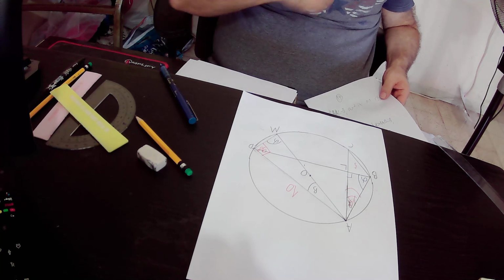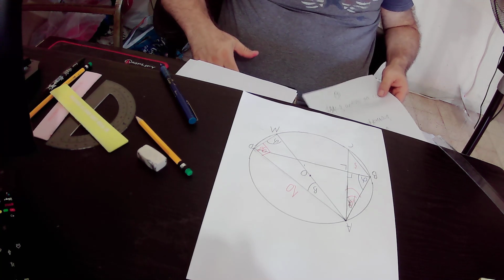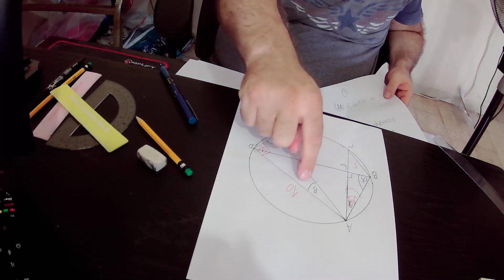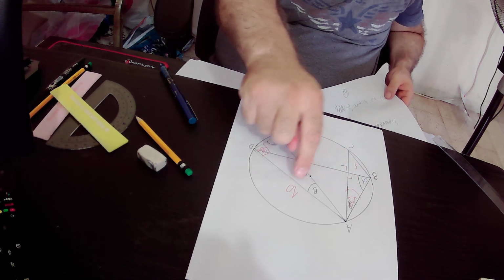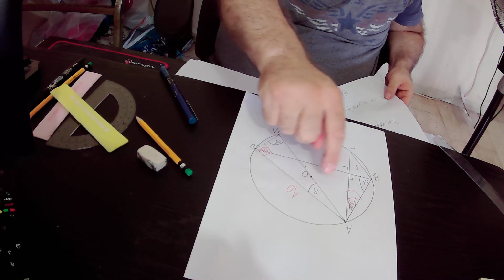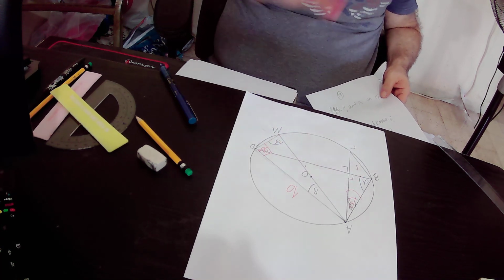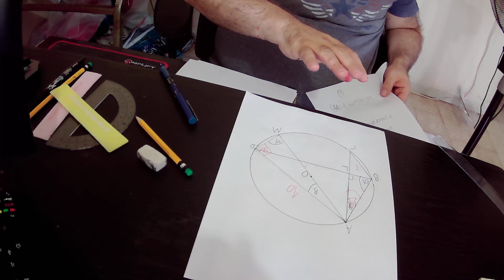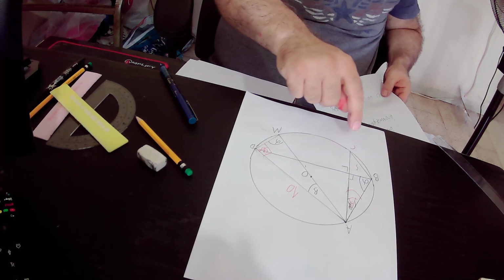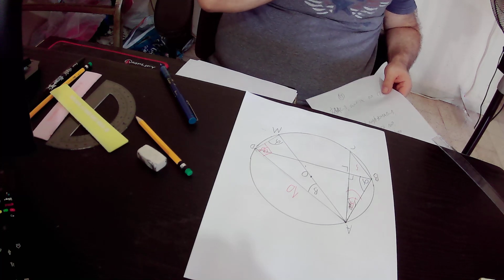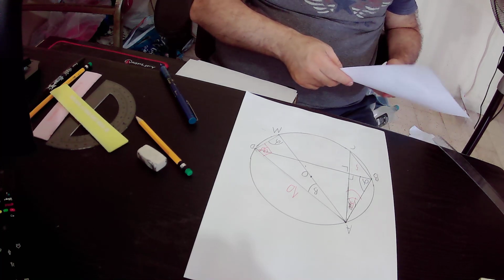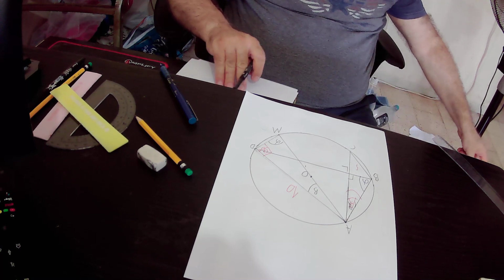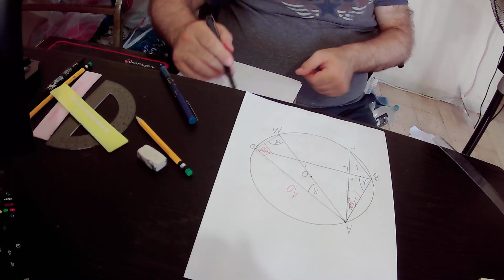Very simple. Again, because those two angles are equal to each other, both of them equal to beta, according to rule number 3, they rest on equal chords. That is to say, BC equals MD. That's all. Okay? So, we know that BC equals MD.